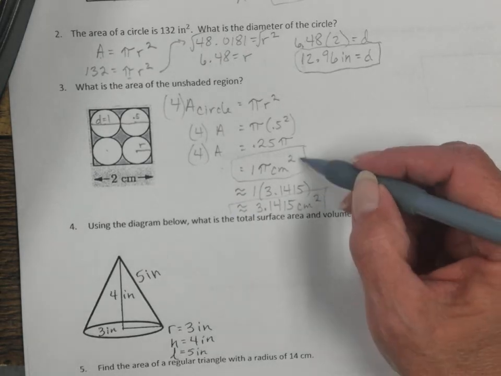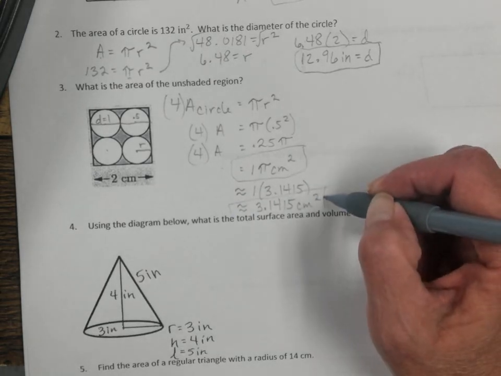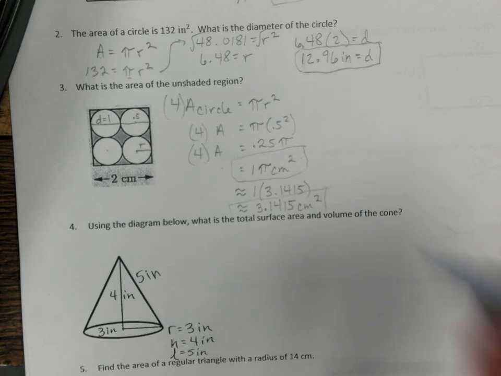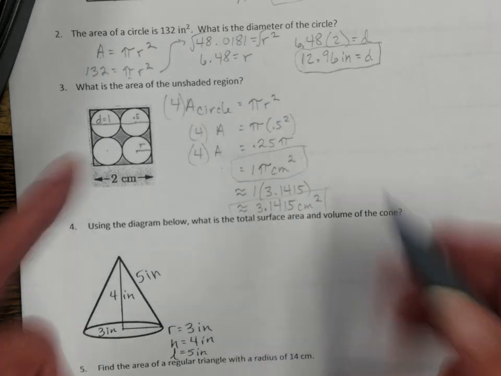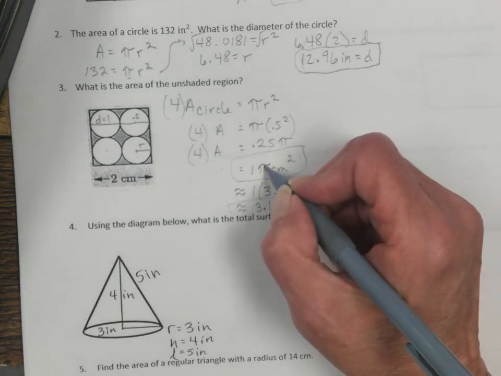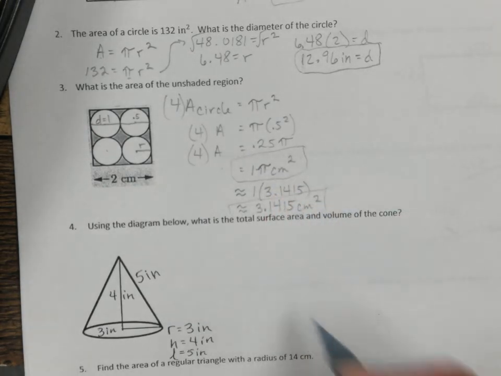I will not give you this is choice A and this is choice B. Okay? I would only do that if I told you to do it in terms of pi or round to the nearest decimal, or I would give you some indication that there would be a more correct answer. But otherwise, I won't do that to you guys.